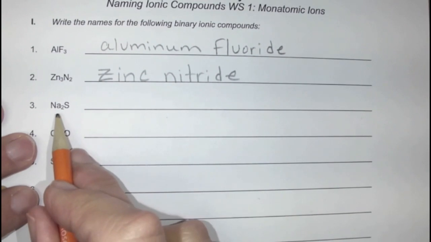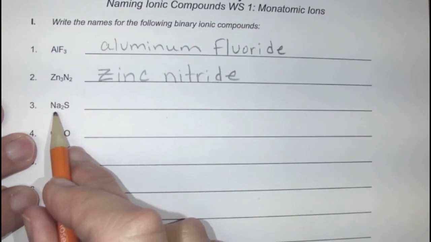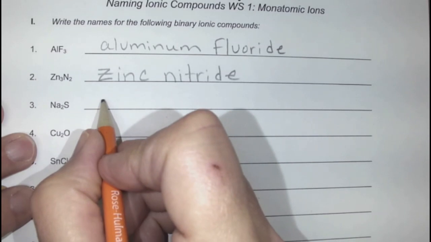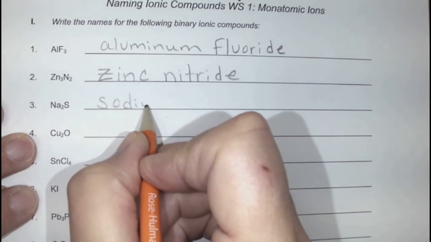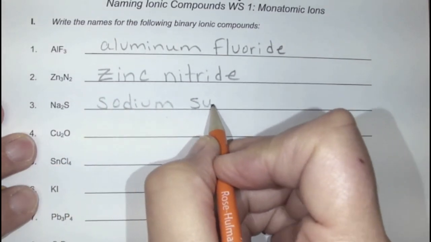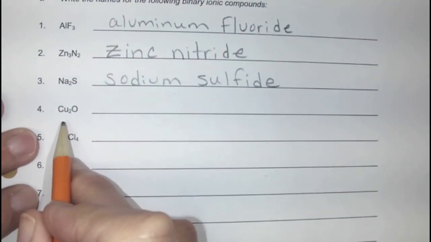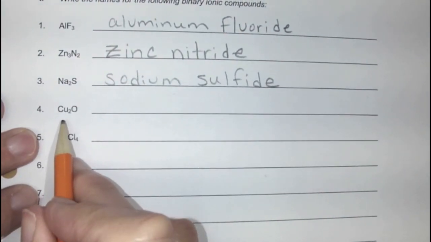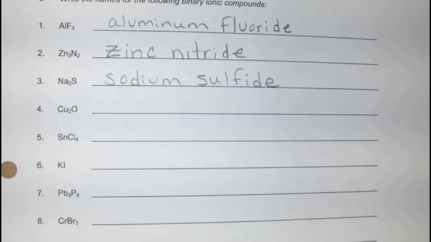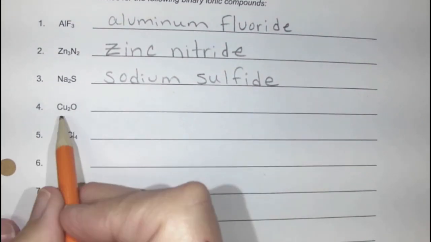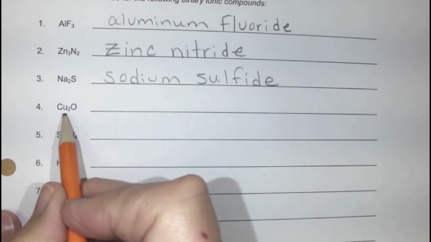Next one, sodium. It's in group 1 on the periodic table, so it's always a +1 charge. You don't need a Roman numeral. So it's just sodium, and then sulfur becomes sulfide. Now with number 4, all of a sudden we have one that is a transition metal, copper.